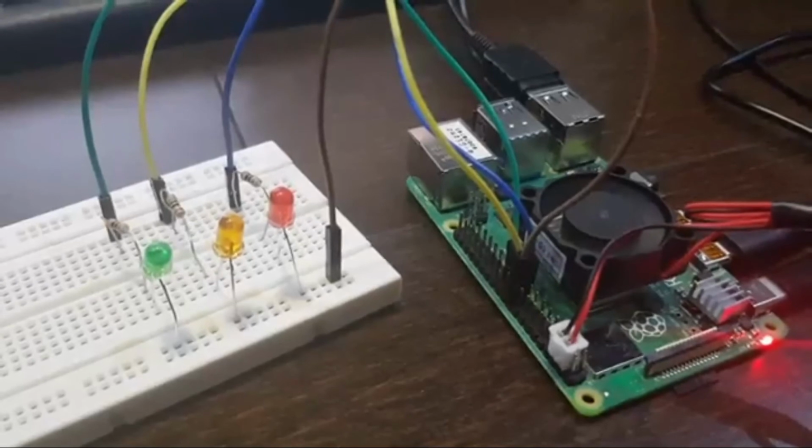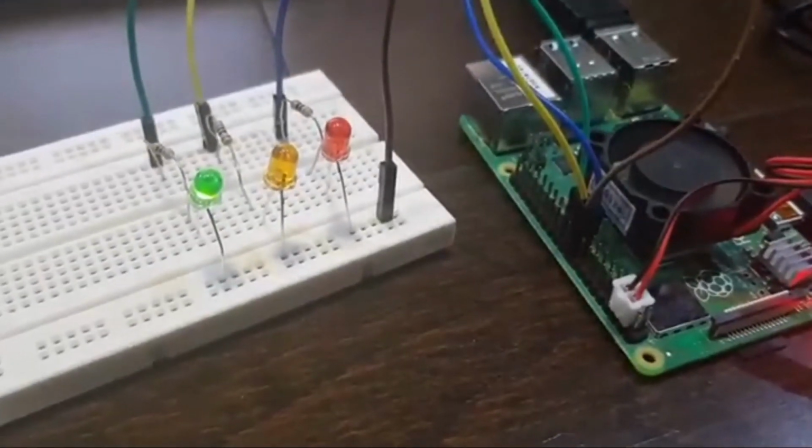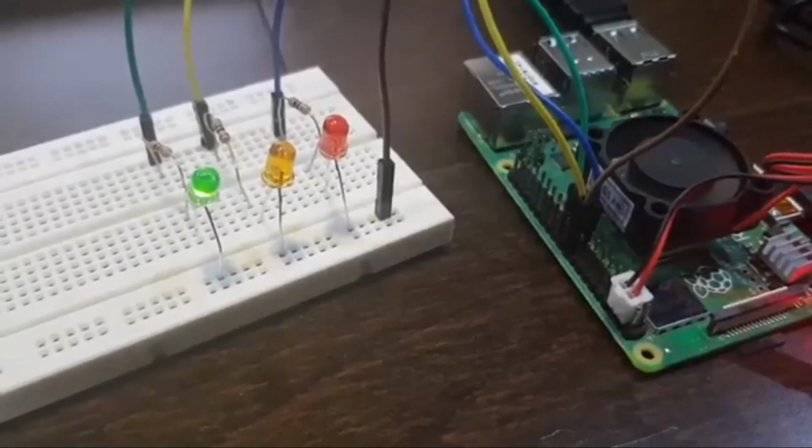The sequence is the green light will turn on for the first 10 seconds, then turn off. The yellow will only light up for 5 seconds and then turn off. And the red light will light up for 10 seconds before turning off.